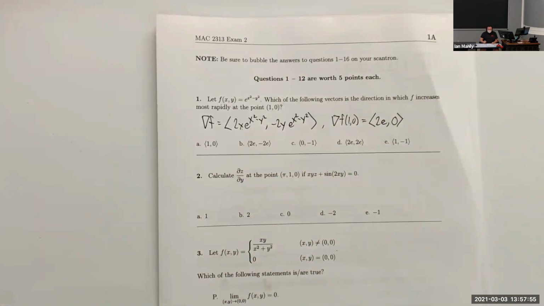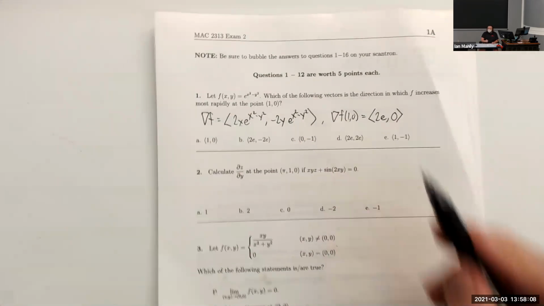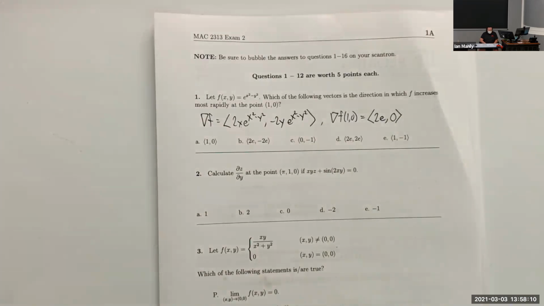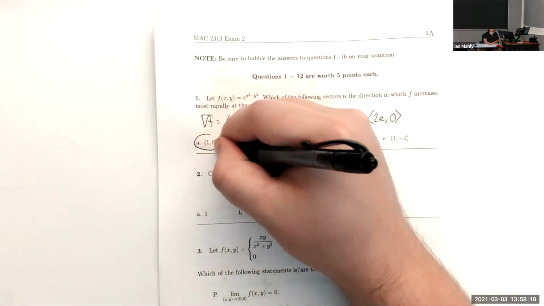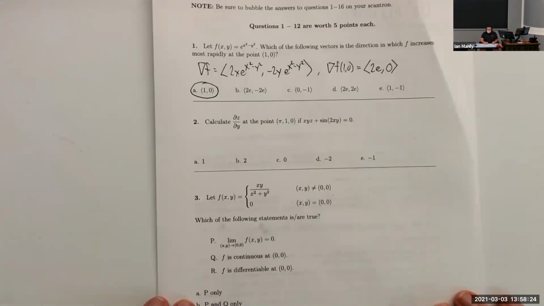Okay, so now notice that none of these actually match the answer right here. So which one am I supposed to pick? Remember, it just says in the direction. So as long as we're in the same direction, we're okay. So which one of these vectors is in the same direction as the one I just got? Yeah, that's right. It's going to end up being A right here. So that's where we're going to increase most rapidly. All right, that wasn't too bad.